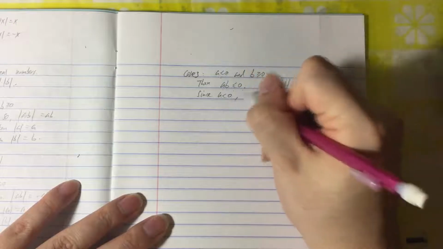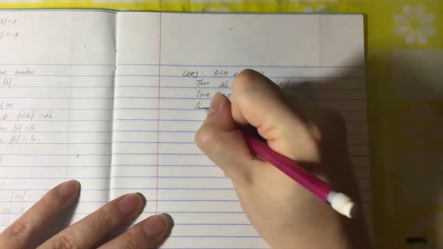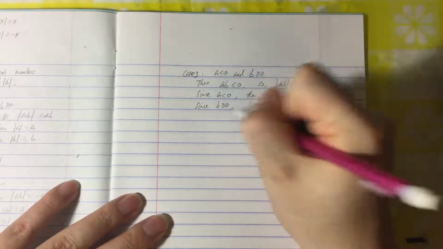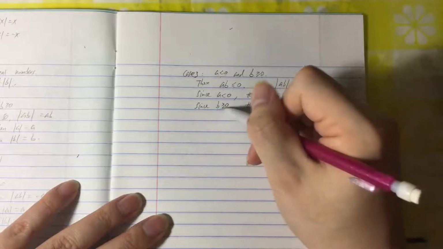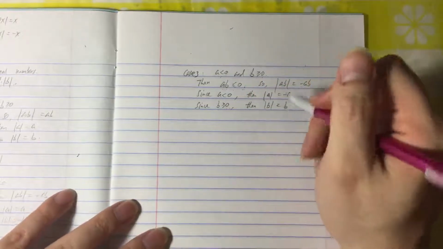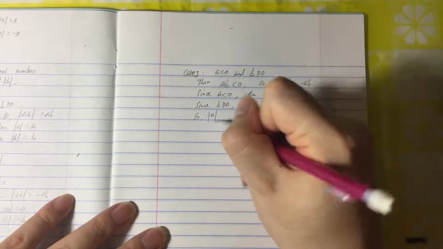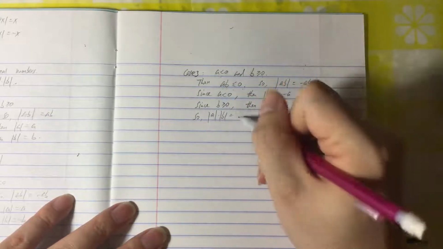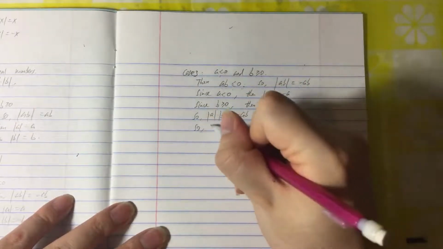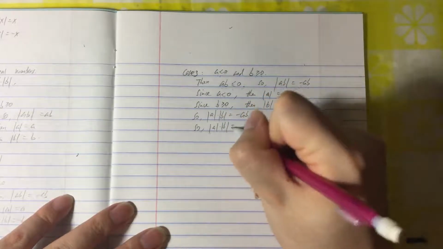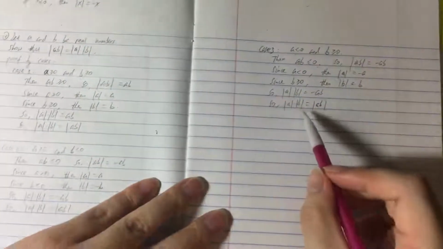Since a is less than 0, then absolute value of a is negative a. Since b is greater or equal to 0, then absolute value of b equals b. So if I multiply left side to the left side, right side to the right side, absolute value of a times absolute value of b equals negative ab. And we know that negative ab is the same as absolute value of ab. So absolute value of a times absolute value of b equals absolute value of ab. So in case 3, we get the same conclusion here.